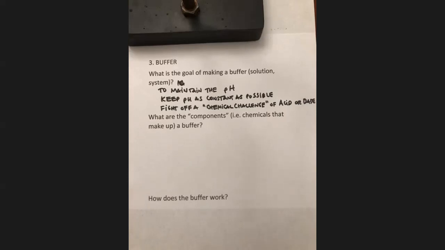Buffers are very important in biochemistry. And when you saw the lecture, we talked a lot about keeping the pH of blood at a certain constant level between 7.2 and 7.4. We call that physiological pH.